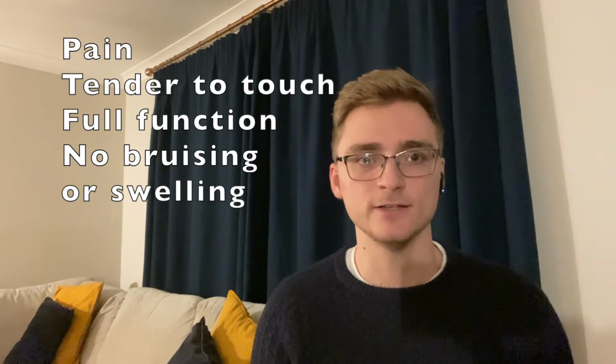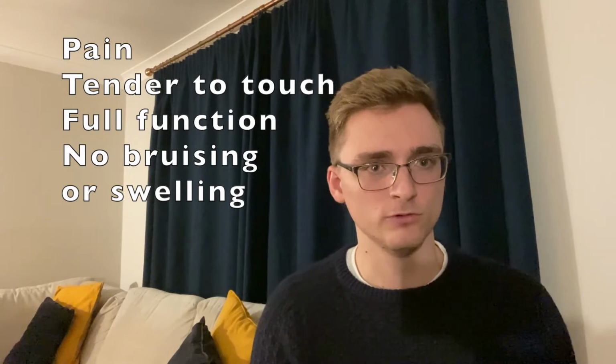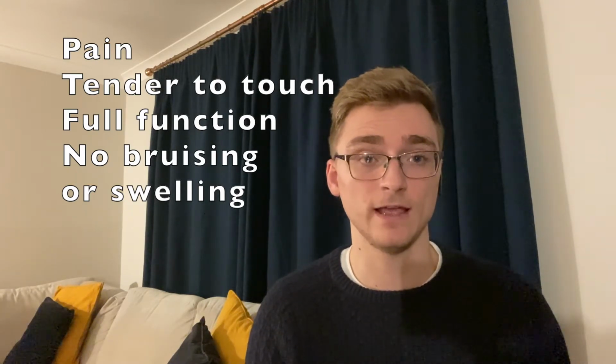So with grade 1 muscle tears, you'll get pain at the time of the injury, and you'll also get a bit of tenderness to touch around there. It'll be a bit sore to have a feel around there, but you'll still have full function of the muscle. You'll still be able to straighten the knee, you'll still have the same strength in that leg.